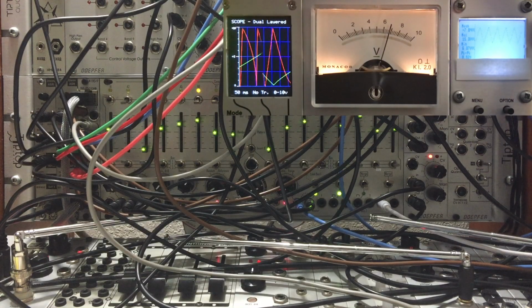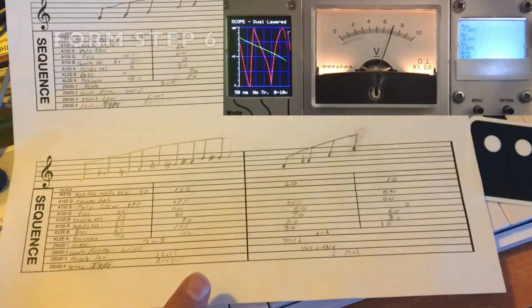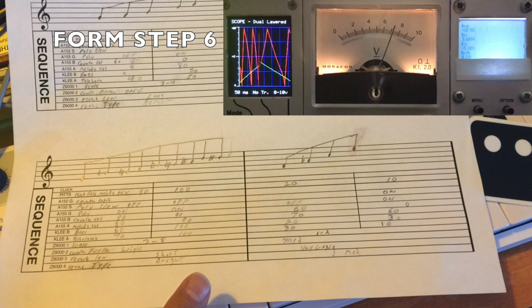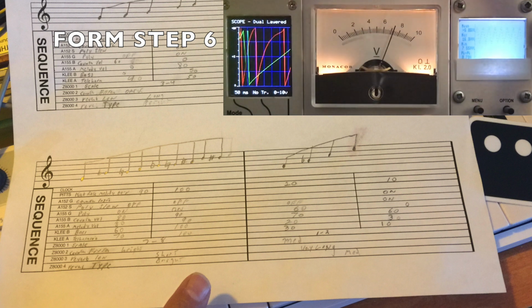So we've got the melody running, the counterpart running, the bass part running, and the telharmonic. And now we're on step 6, which is the fastest, brightest of them all.